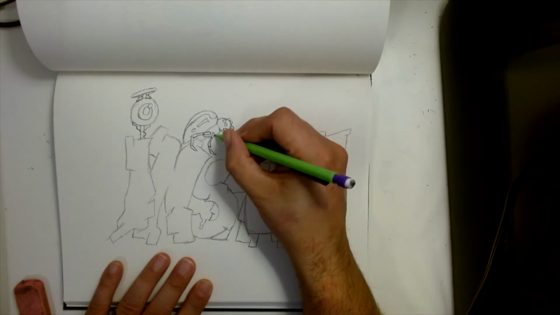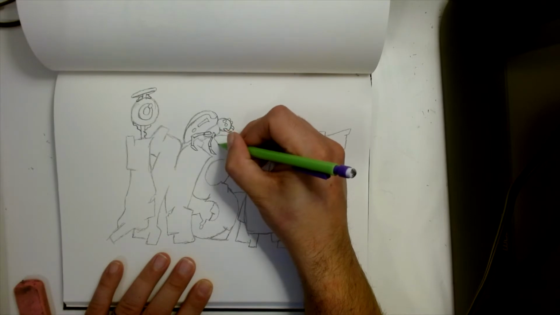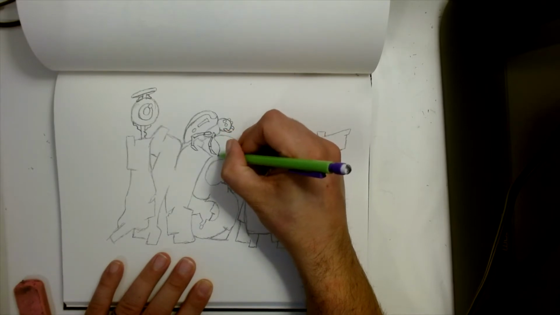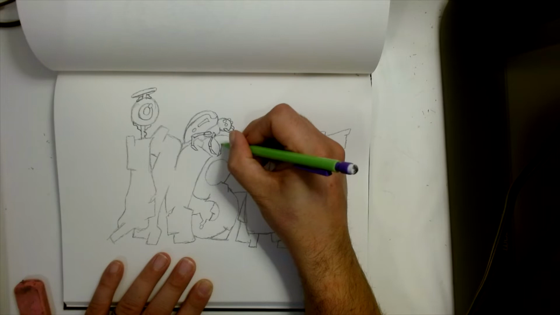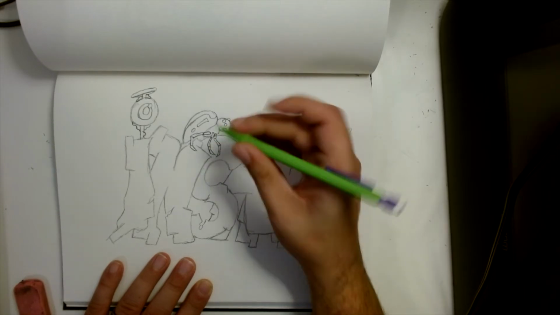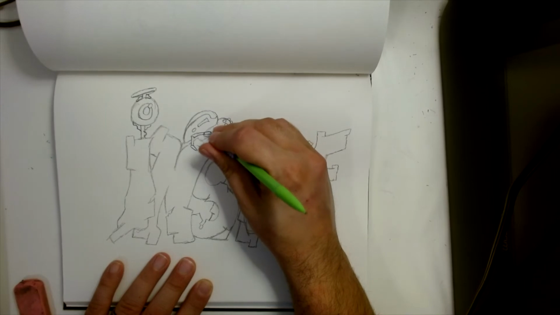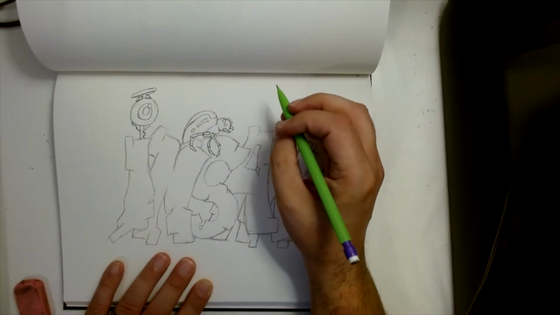Okay. Then I can come down in here, curve another leg down. Like that.